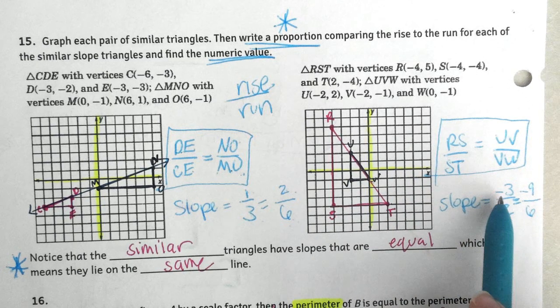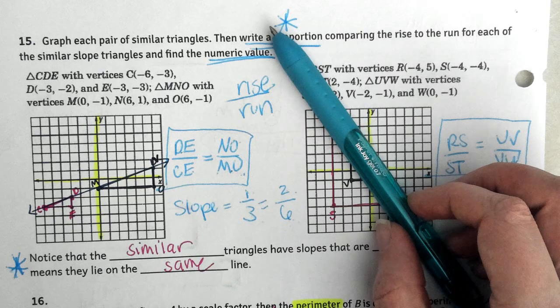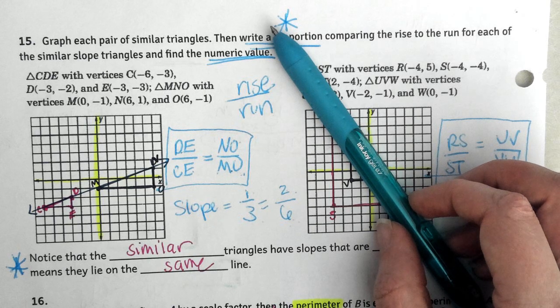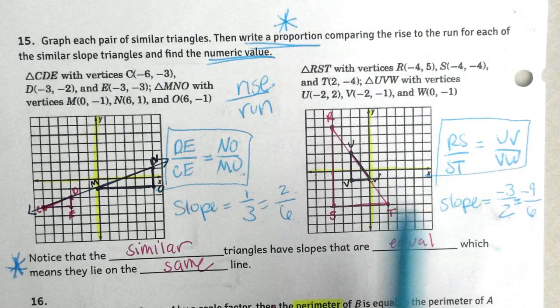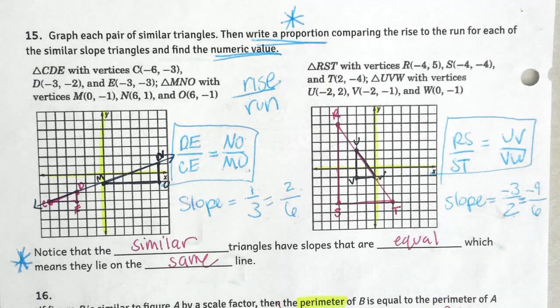And on this one, if you are not checking anything else, pay attention to this part. Do you see how the line is going down this time? That means my slope is negative. You have to have a negative here. Went down 3, right 2, so that's negative slope, -3 over 2. And your sentence, we've already talked about these things as I explained it. But notice that the similar triangles have slopes that are equal, which means they lie on the same line. Similar triangles will always fall on the same line because they have equal slopes to each other. Okay?